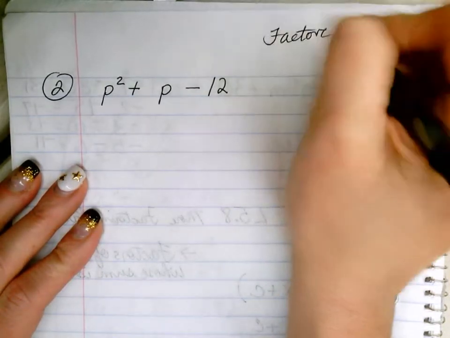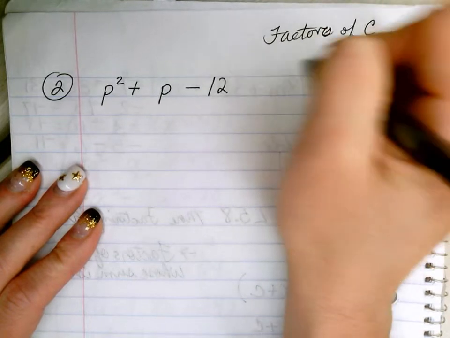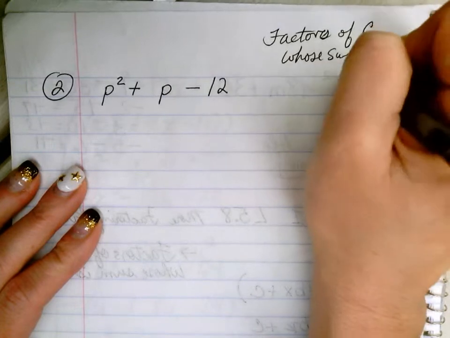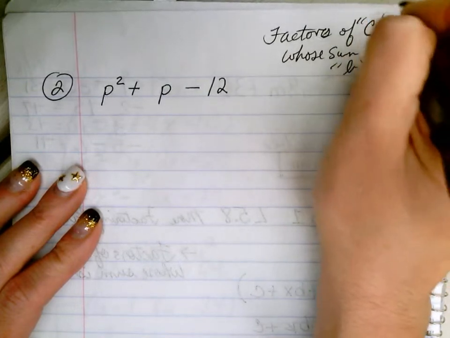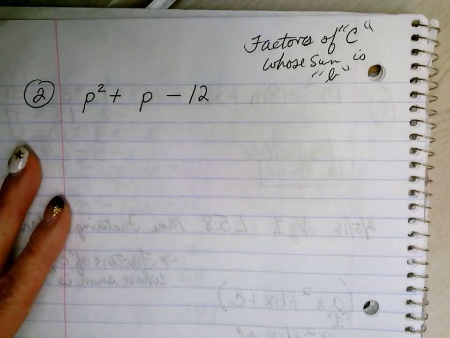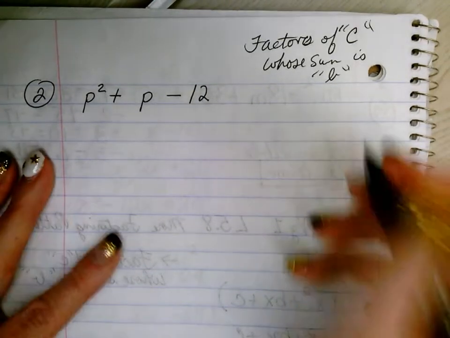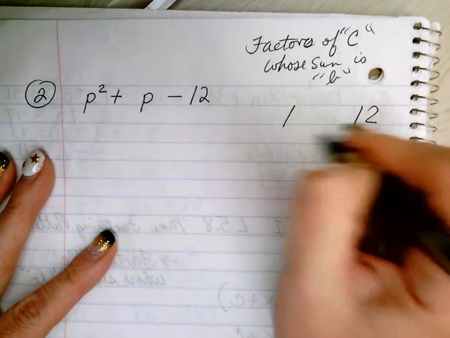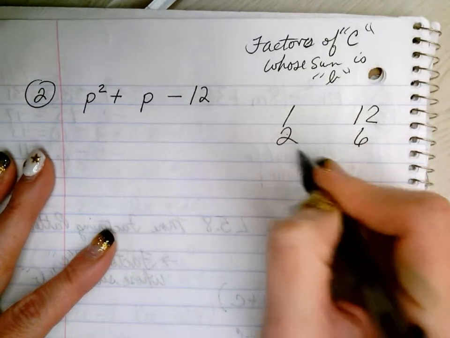Factors of C whose sum is B. Right? Same old, Mrs. Myers. Okay, let's list our factors that'll create 12. And I'm not even going to assign positive and negative to it. 1 and 12. 2 and 6.